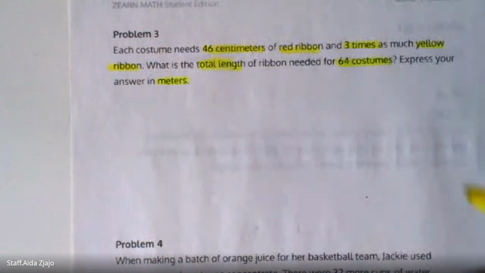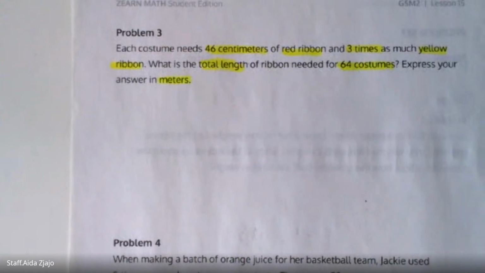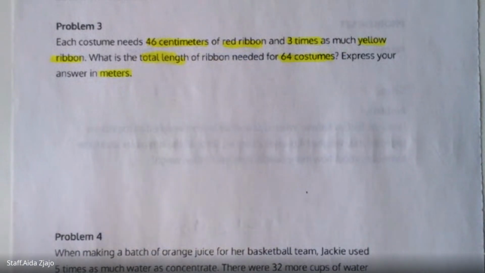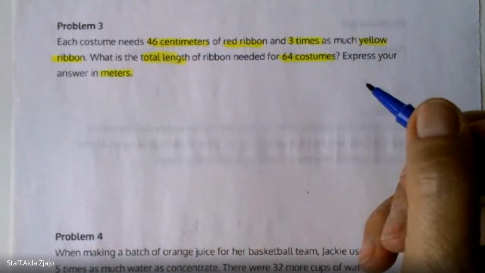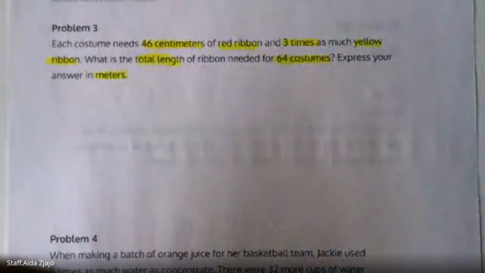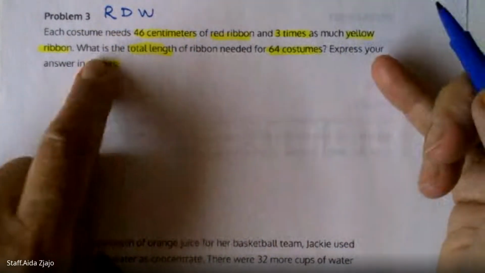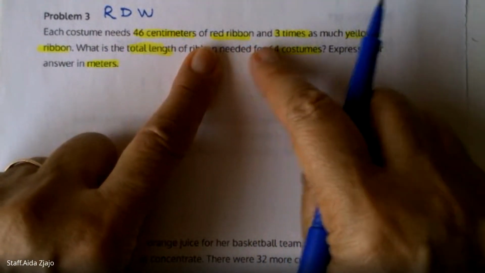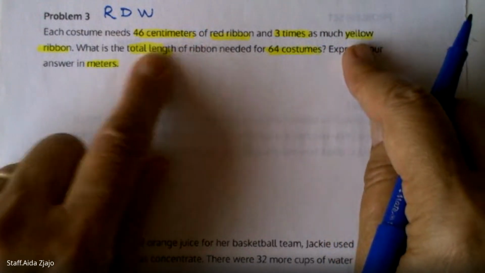In meters. So the story is in centimeters, but they want the answer in meters, so we need to change the centimeters into meters at the end. That's my thinking. Okay, so let's start in the beginning. Read, draw, and write strategy. Read. Each costume needs 46 centimeters of red ribbon and 3 times as much yellow.